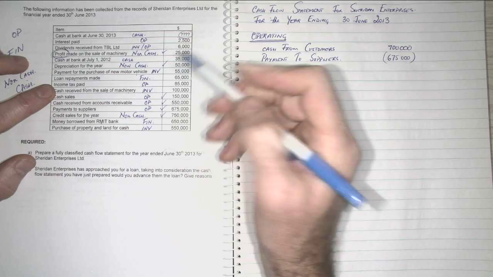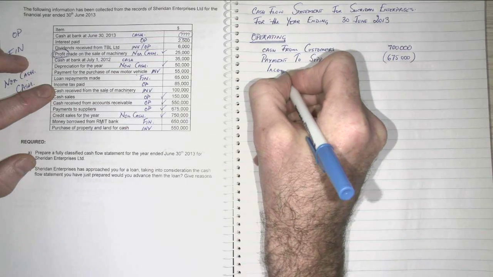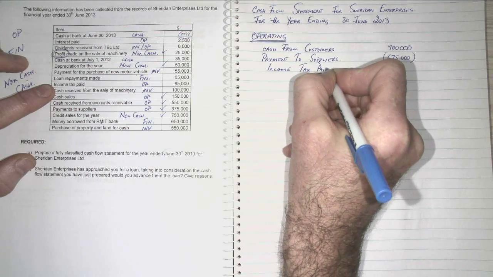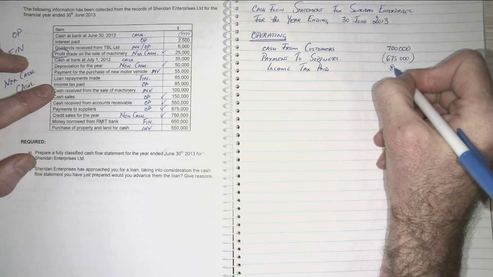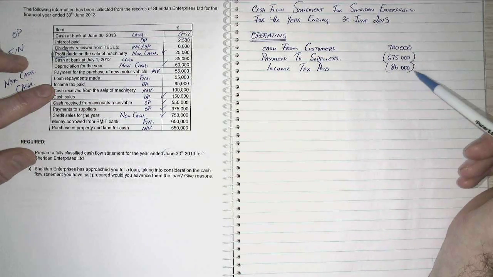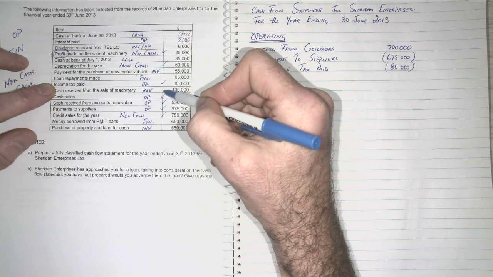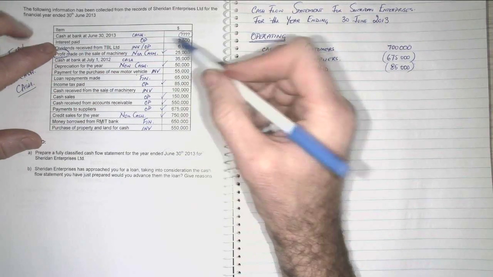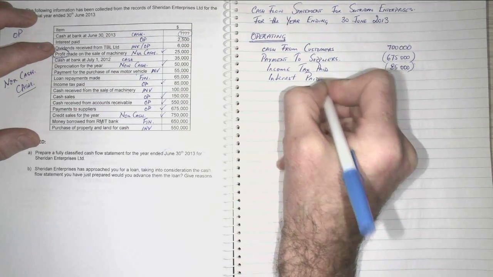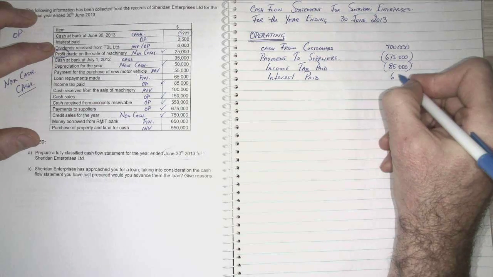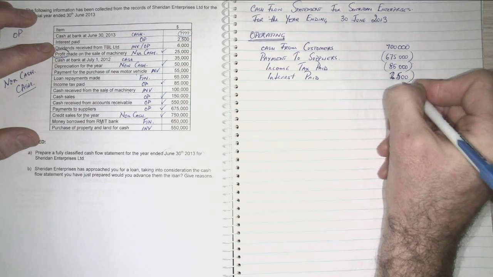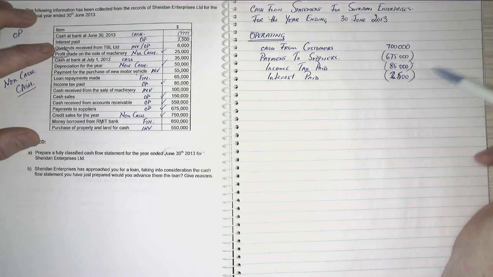What other operating? I've got some income taxes here. So my income tax paid is 85,000. Once again it's paid, so I'm going to indicate that's paid by an outflow using brackets. And I'll tick that one off. Interest paid. My interest paid is 6,000. Oh no, hang on. No, it's not. It's 2,500. Thank you very much. And I'm going to indicate paid by using brackets.